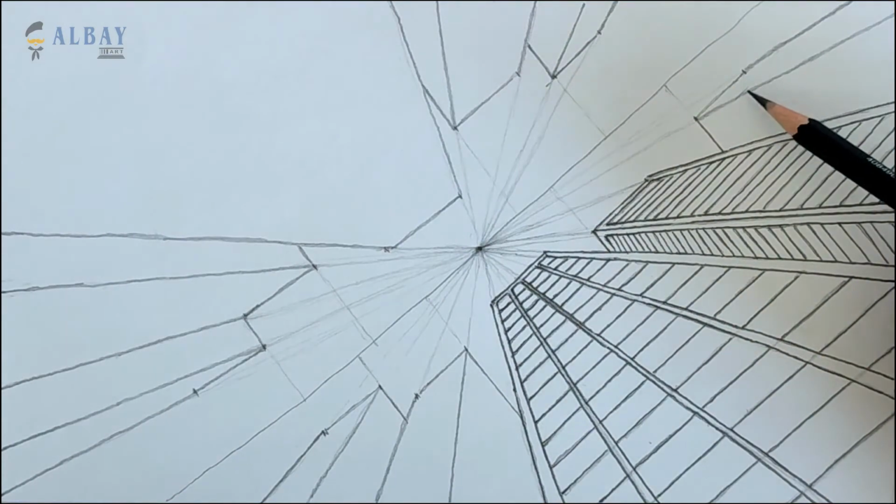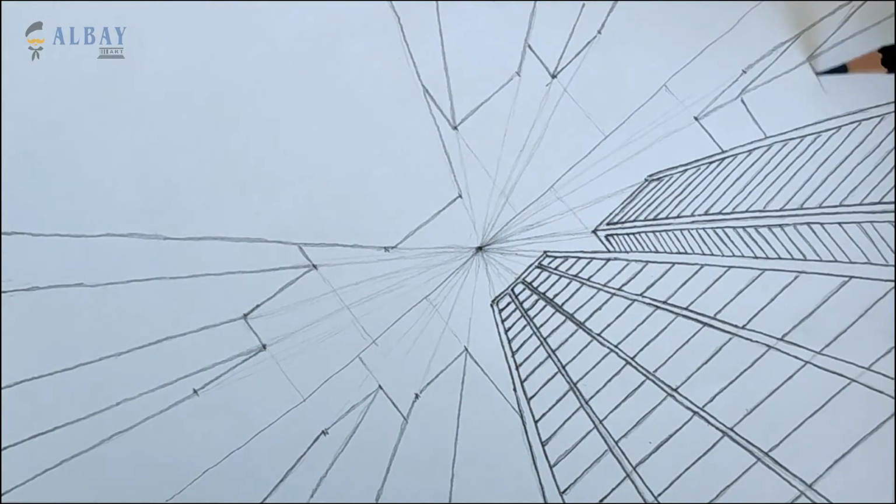Okay, next one. We need to add windows like this to all the buildings on the street. I know it takes time. I hope you don't get bored. I will try to do it as quickly as possible.